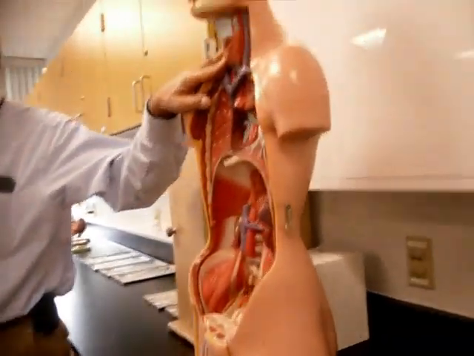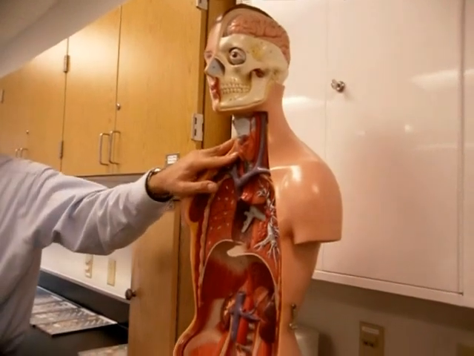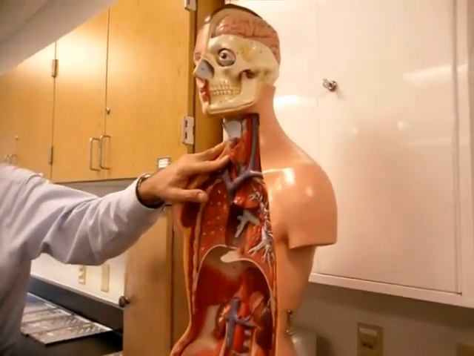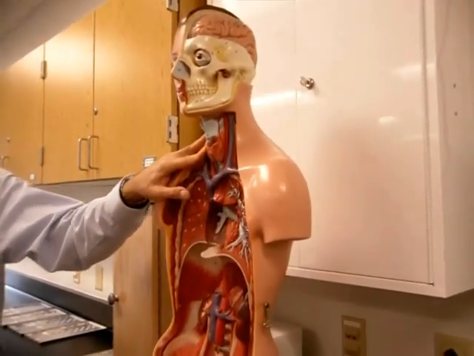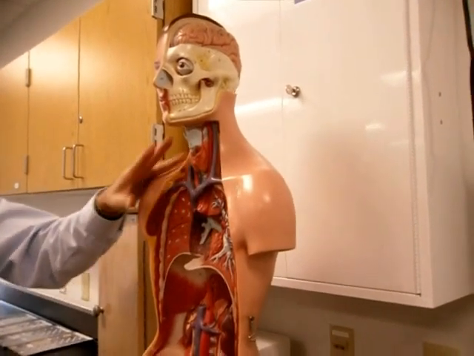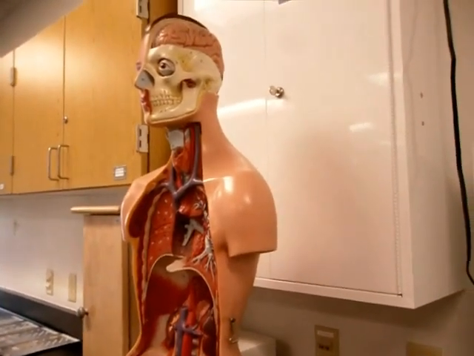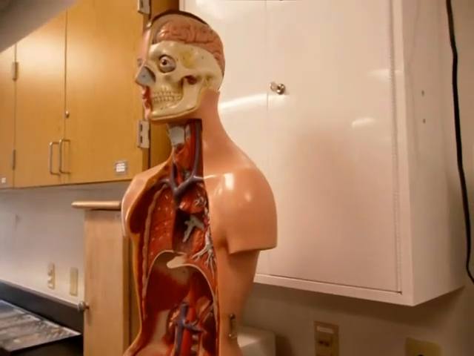What's this up here? This is the thyroid. Be careful. This is the thyroid. It doesn't show the thymus on this. This is an adult, and the thymus gets smaller and smaller with age. There's something else up here.